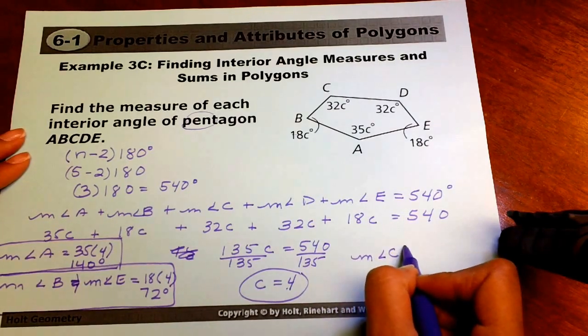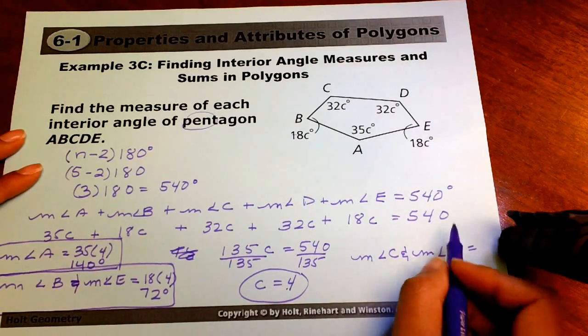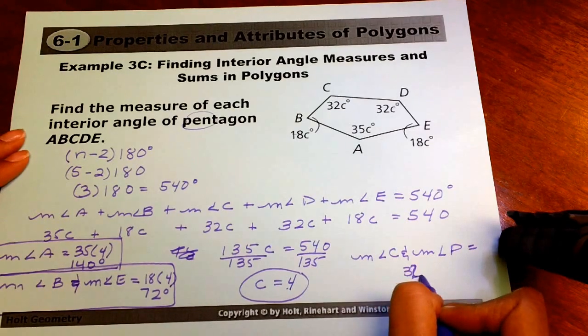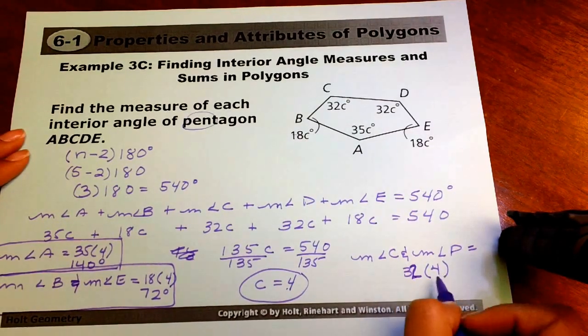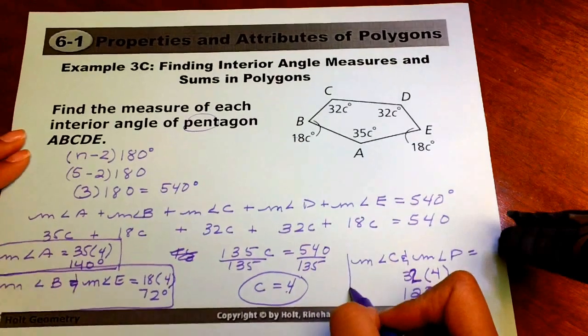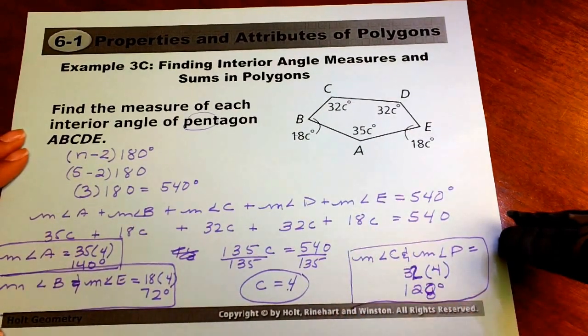So the measure of angle C and the measure of angle D are 32C, which are 32 times 4. 32 times 4 gives me 128. 128 degrees. So those are the last two.